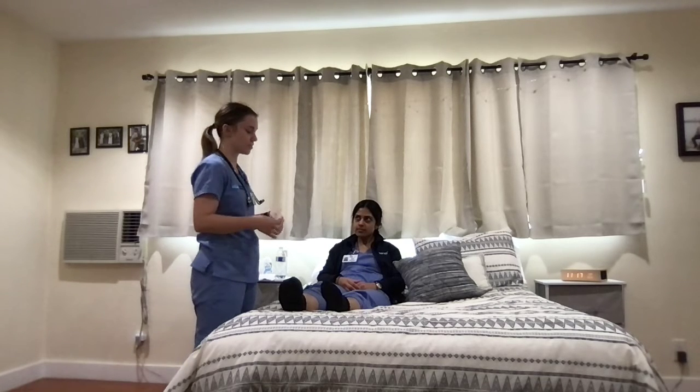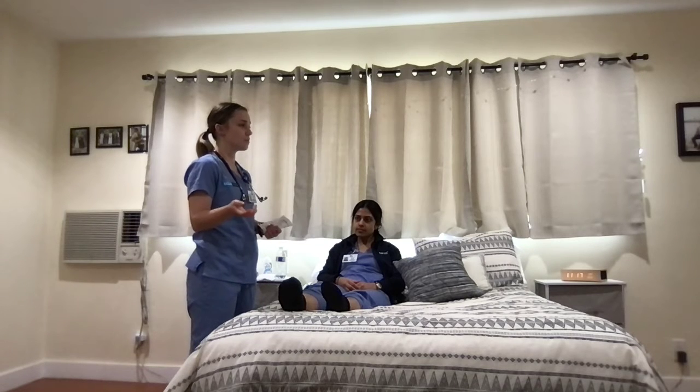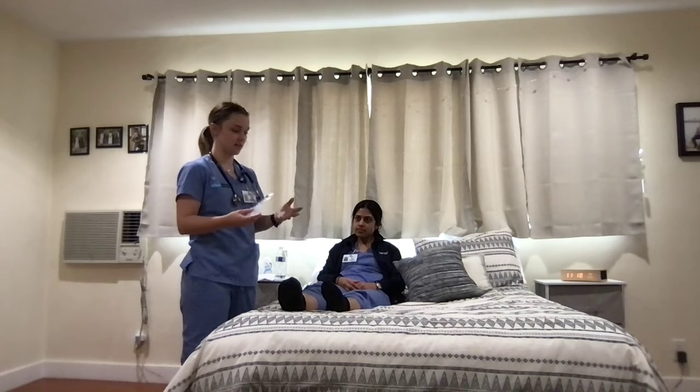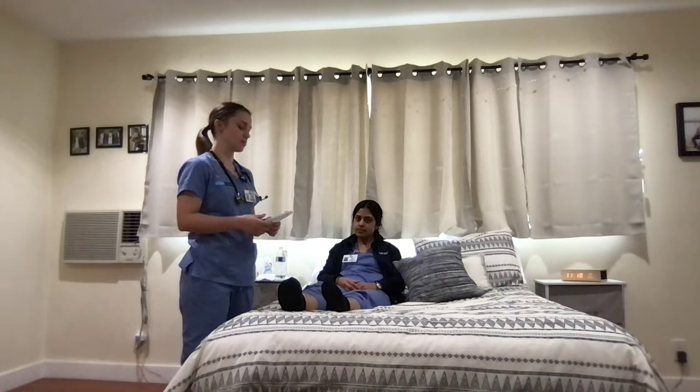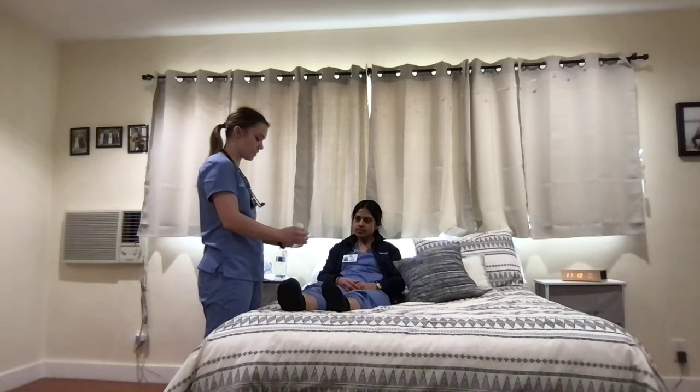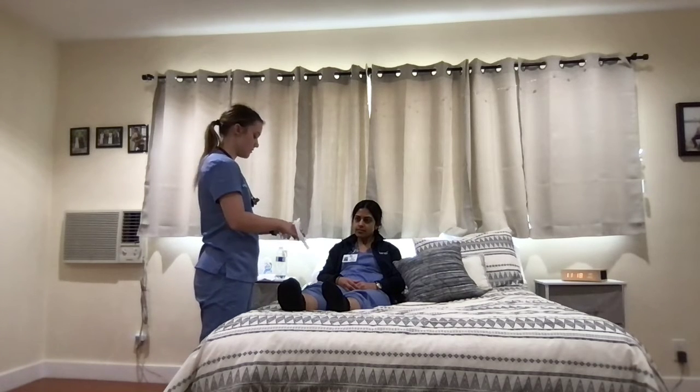So the incentive spirometer is used to kind of wake up the lungs a little bit more after surgery. The lungs go to sleep as the body goes to sleep when we perform surgery, so the incentive spirometer is used to help get the lungs to their normal respiratory rate. So I'm going to show you how to use this, and then I'll have you show me.